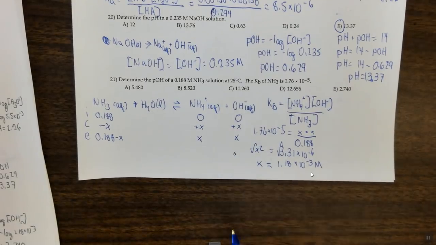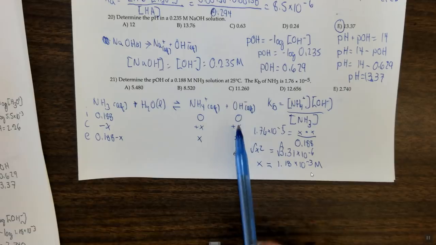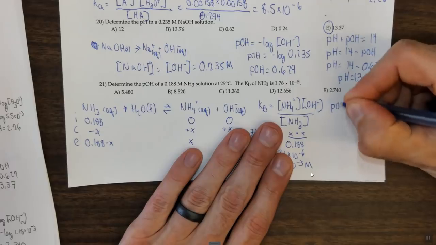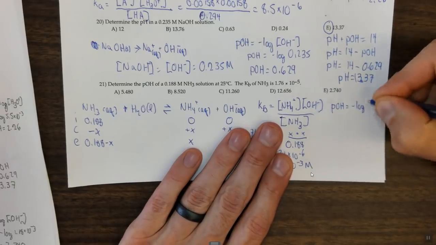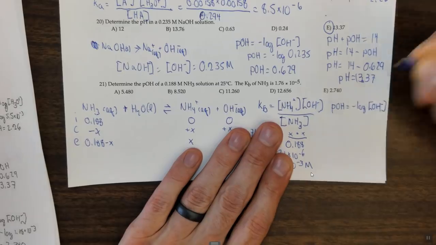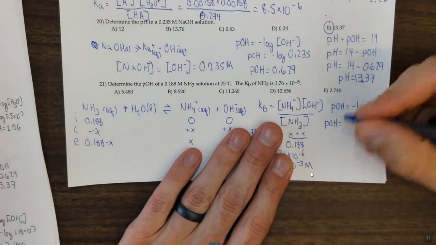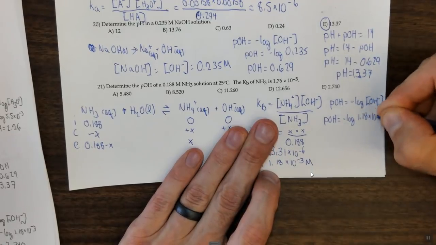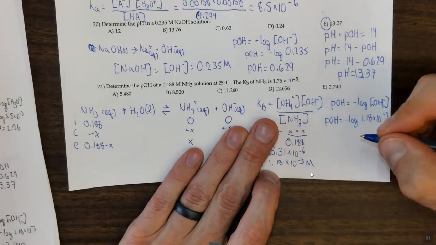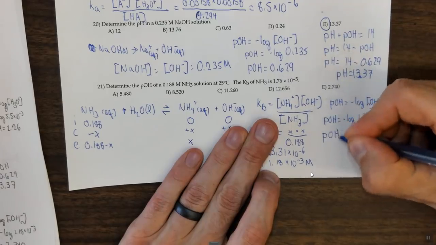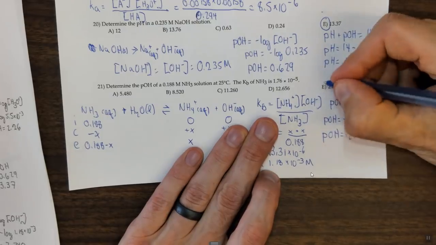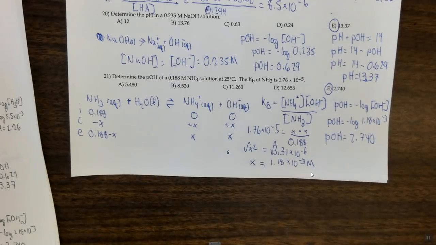Now we know the concentration of OH minus, but it doesn't ask us for the concentration of OH minus, it asks us for the pOH. Well, we need to remember that pOH equals negative log of the concentration of OH minus. So the pOH equals negative log of this answer, 1.18 times 10 to the minus 3 molar. And the pOH, in this case, equals 2.740, which is, in this case, choice letter E. Again, quite a bit of work to solve a single problem.